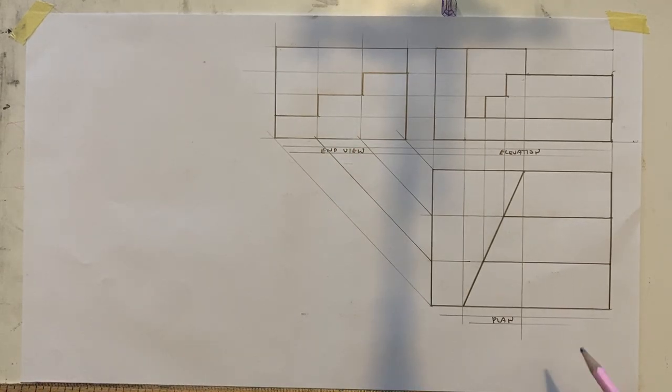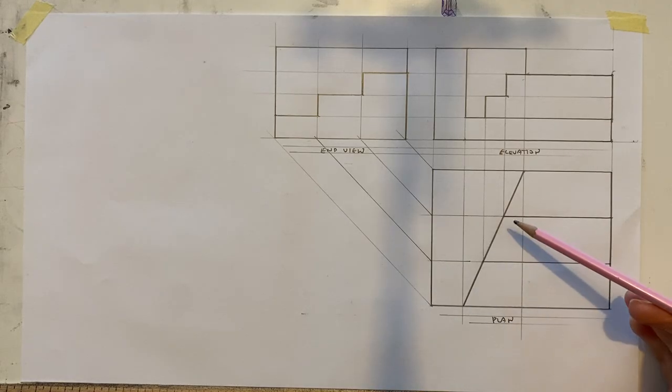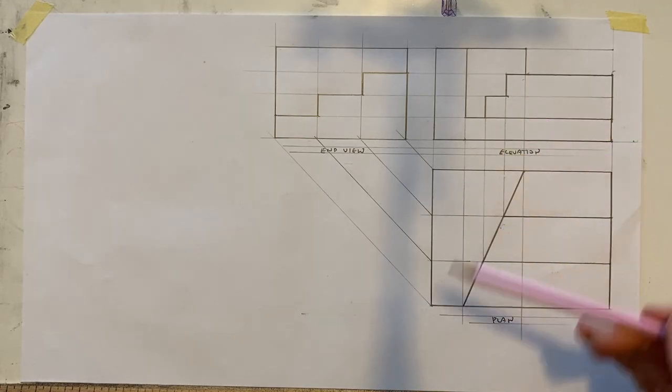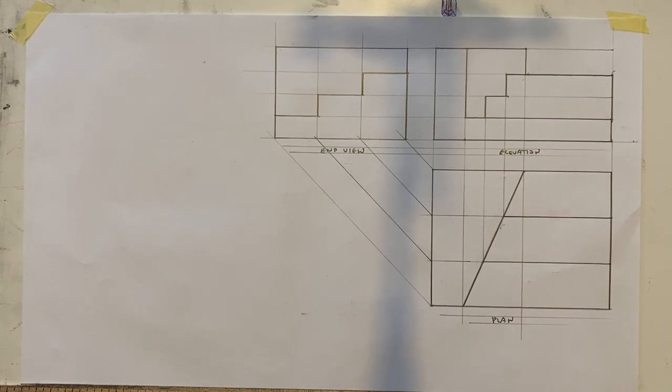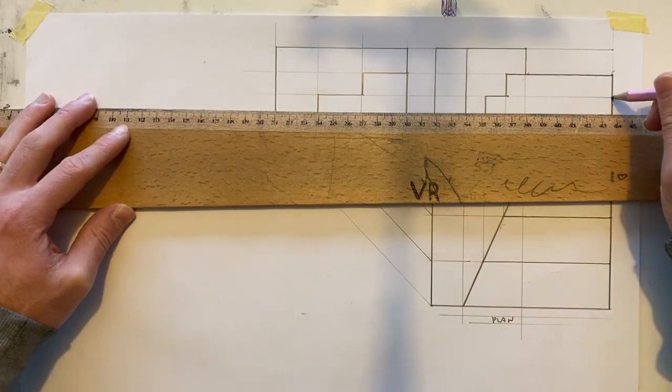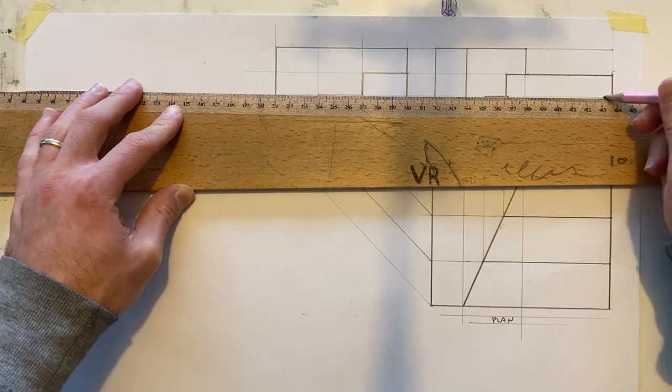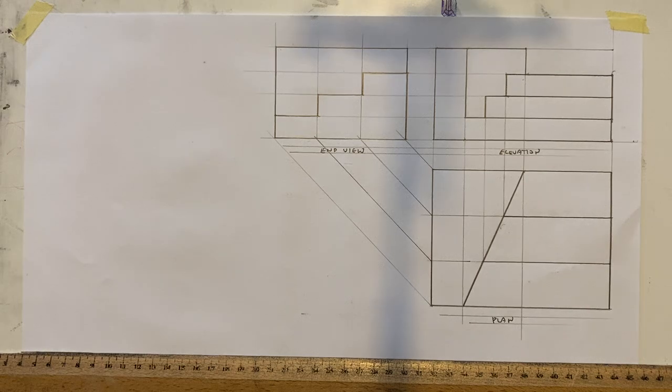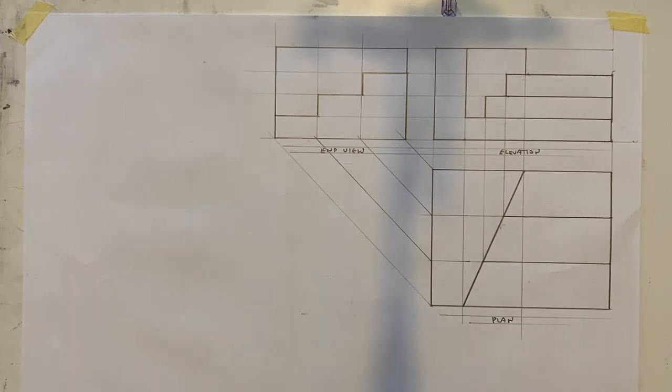So the key thing I learned from this question here was that I needed my plan to help me solve the rest of the elevation. One of the last things I should be putting in is my line across here for the step as well. So hopefully that video helps anyone who may have been stuck on that one.